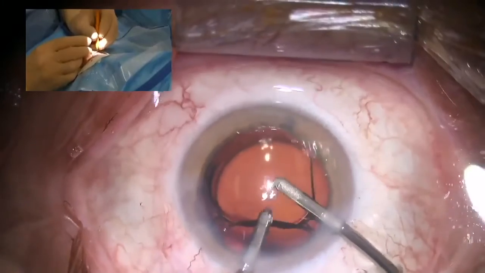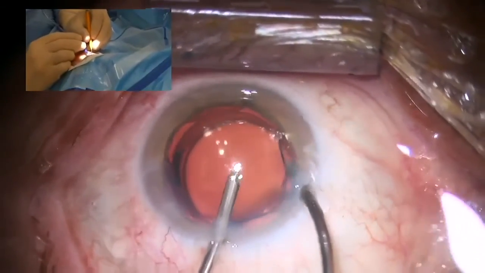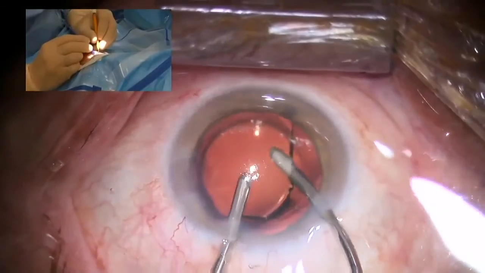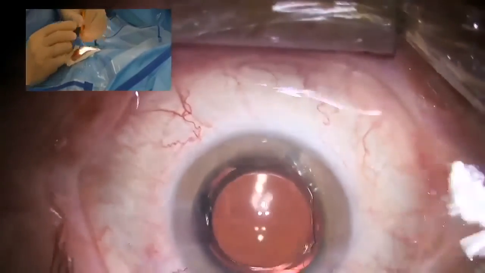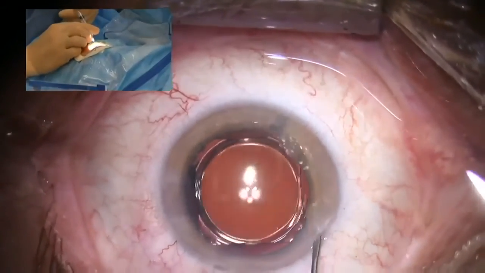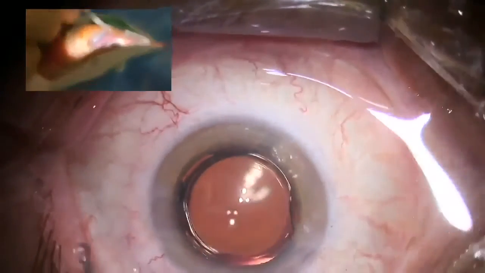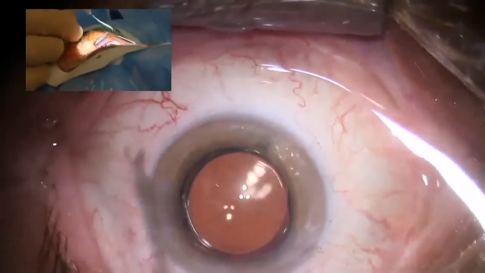This is very important for me to check that there's no viscoelastic remnants between both lenses. So, here you go.